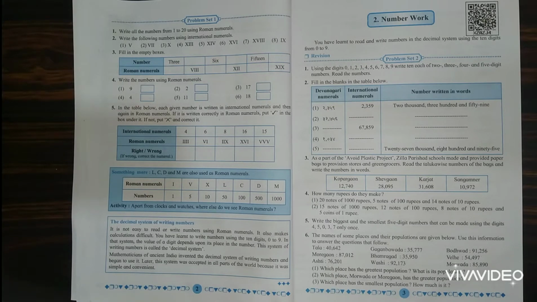Today we will begin with our lesson number 2, that is number work. In the last lesson we had seen Roman numerals and exercises on Roman numerals. Today we will start with number work. As you have learned to read and write numbers in the decimal system using the 10 digits from 0 to 9, today we will just revise our concept and we will see the problem set 2.